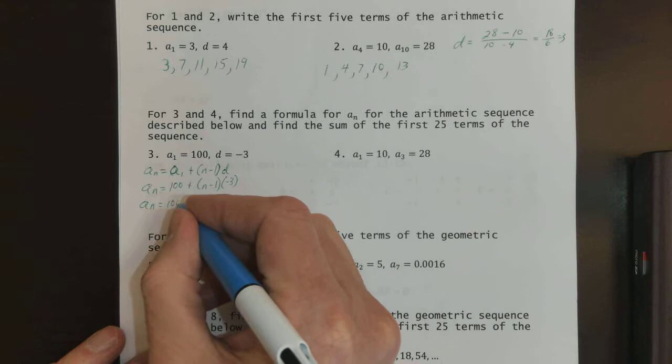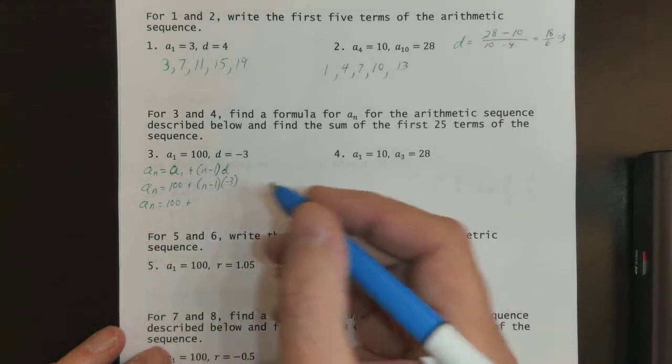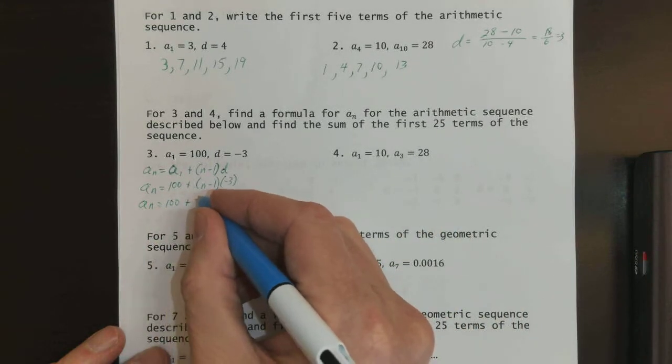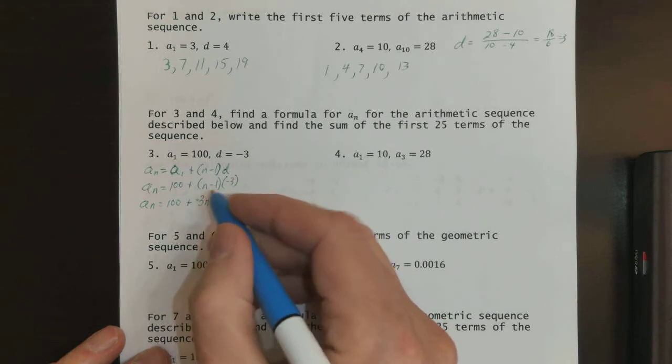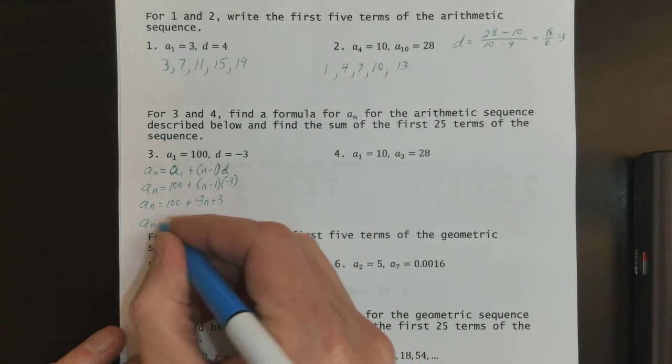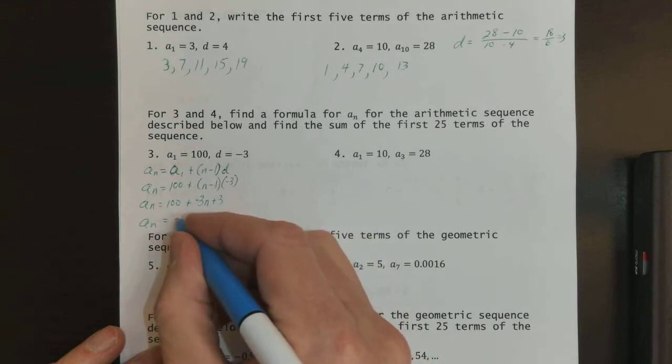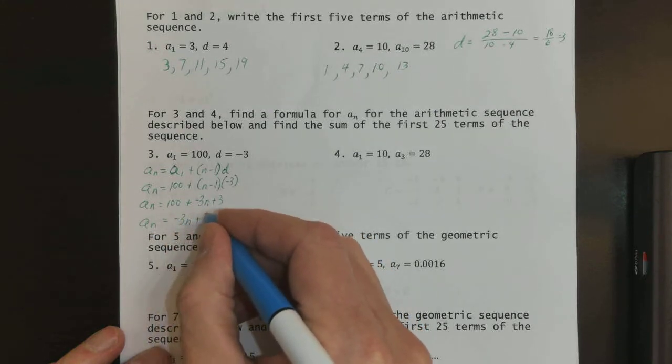I'm going to keep going, and I'll make this negative 3n plus 3. And A sub n would equal negative 3n plus 103.